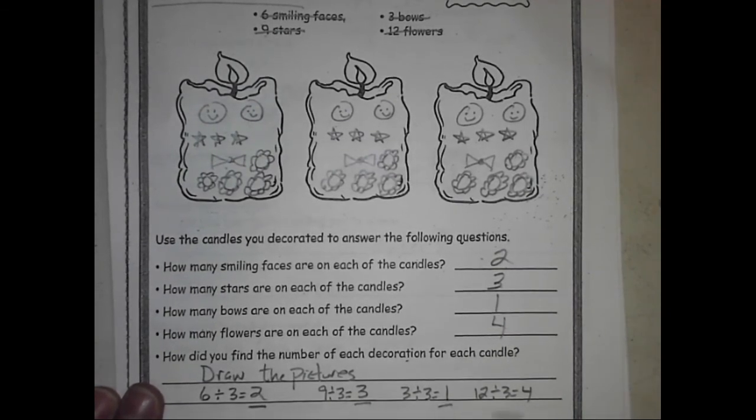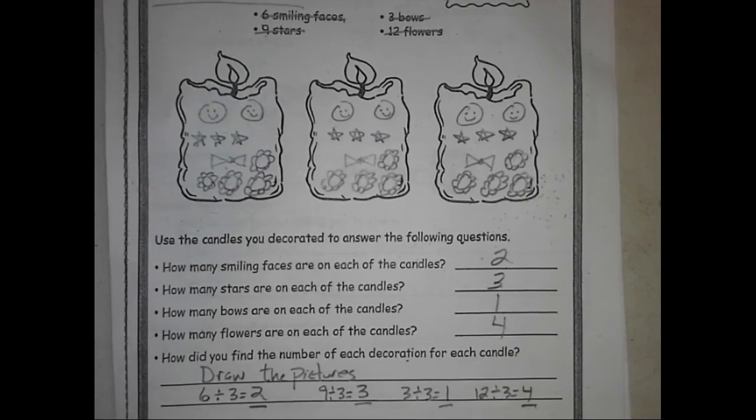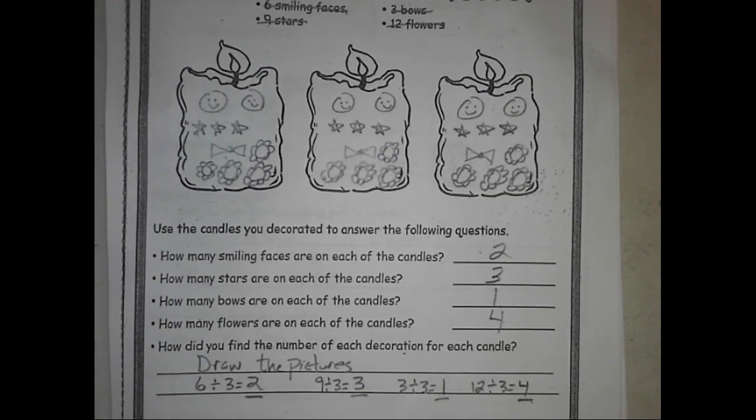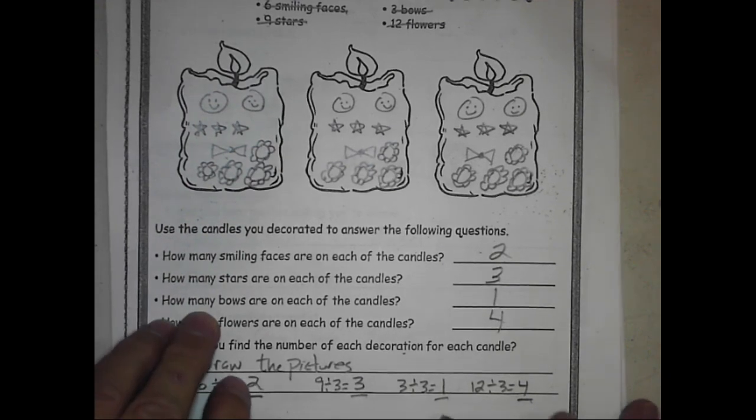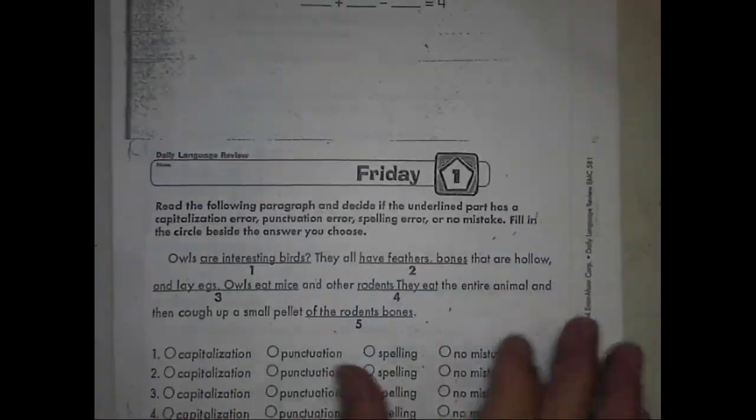2, 3, 1, 4. Now don't get too upset if you don't understand division yet. You will. But when all else fails, you can draw a diagram, and I promise you it will not look half as bad as that one right there that I just did for you. All right, let's move on to morning work here, daily math and language practice.